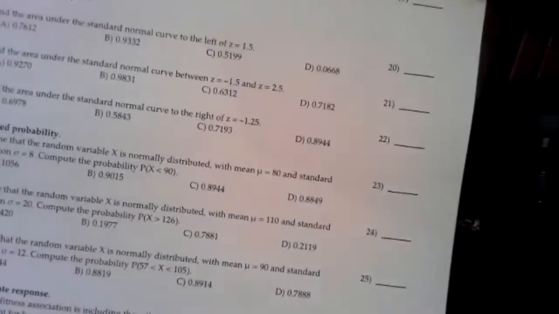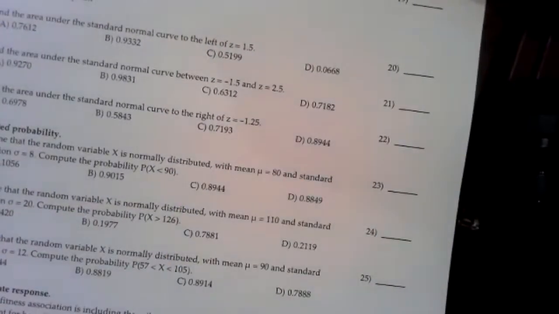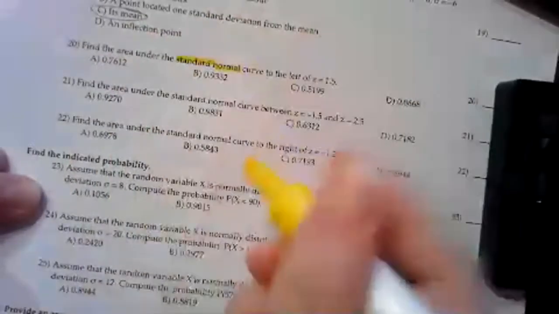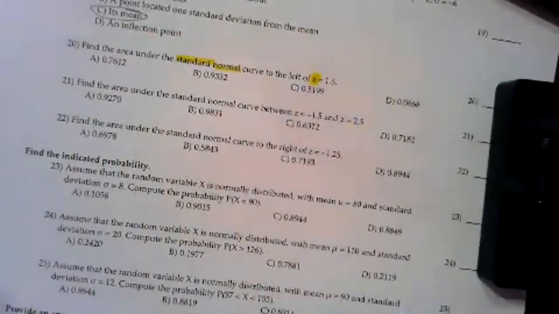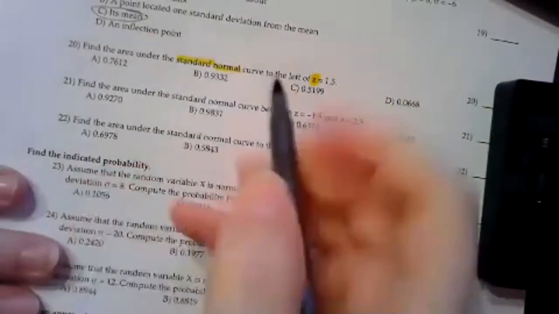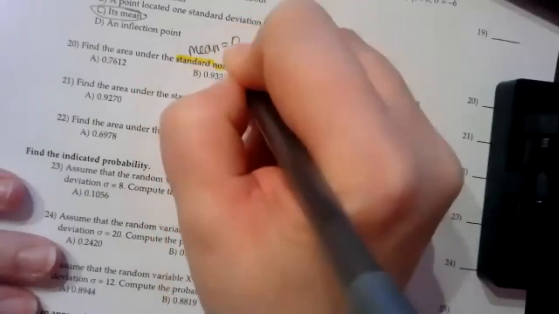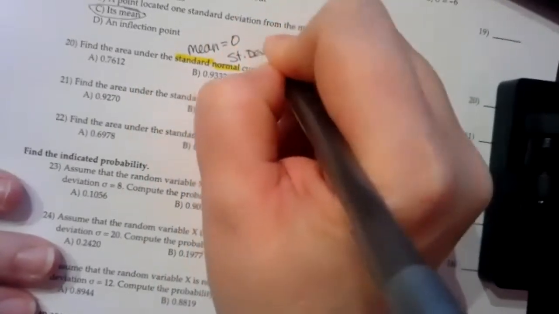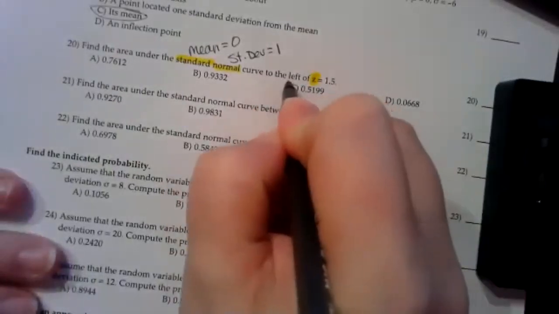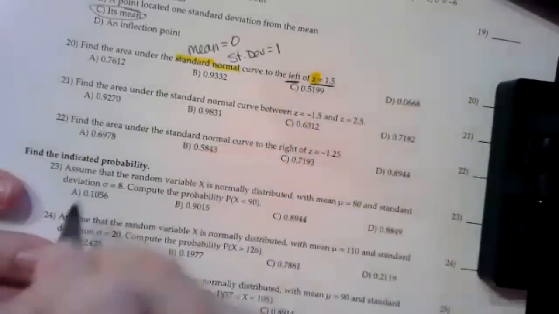All right, so find the area under the standard normal curve to the left of. Okay, this is where we're getting into using the words normal or standard normal. Okay, here's your key parts. Right here, standard, normal, and they're giving you Z to start with. When you see standard and normal, you know that your mean is automatically 0 and your standard deviation is automatically 1. Okay, now it says to the left of this value right here.